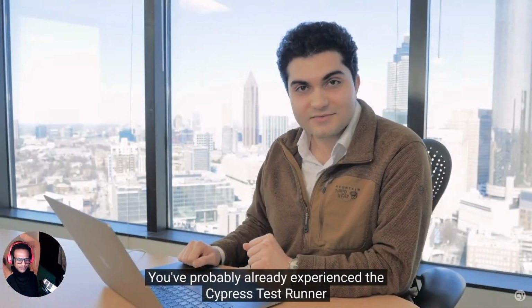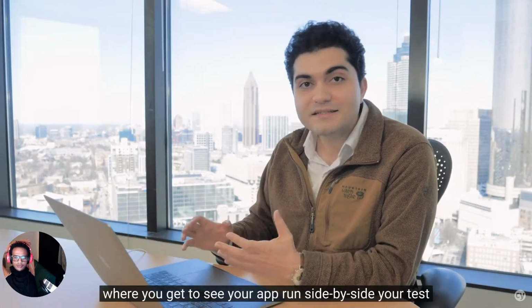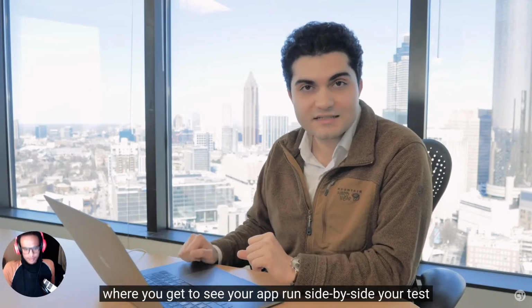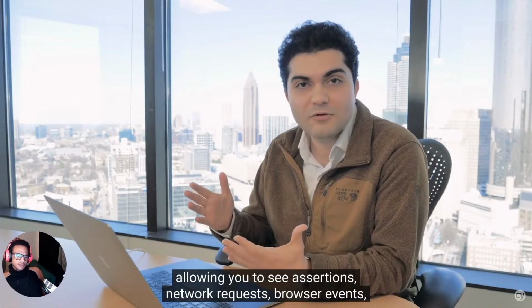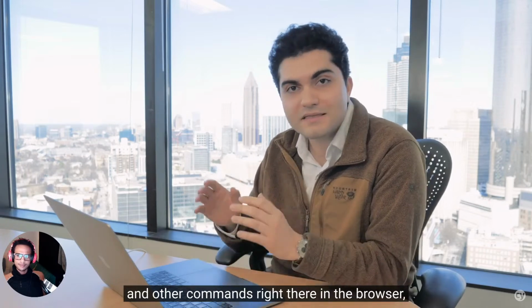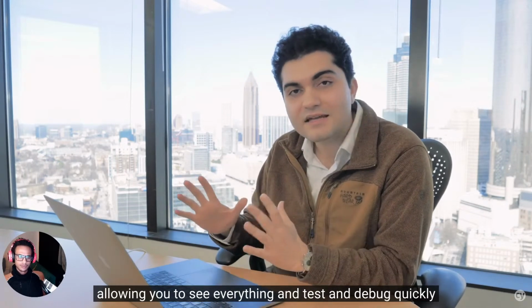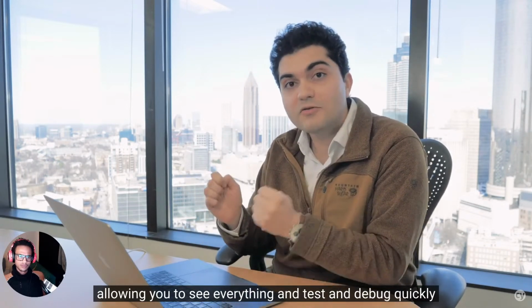You've already experienced the Cypress test runner in your local development environment, where you get to see your app run side by side with tests, allowing you to see assertions, network requests, browser events, and other commands right there in the browser, allowing you to see everything and to test and debug quickly.